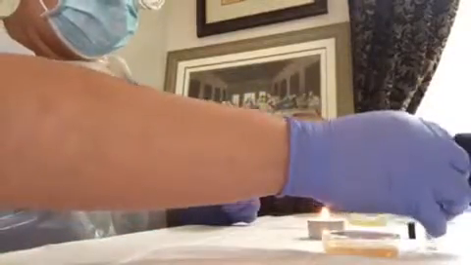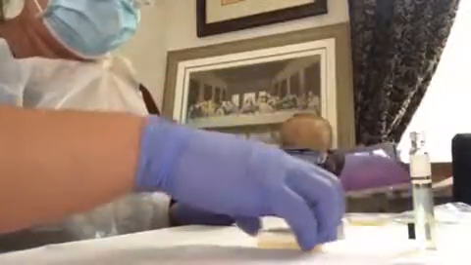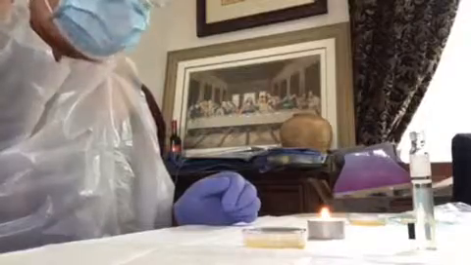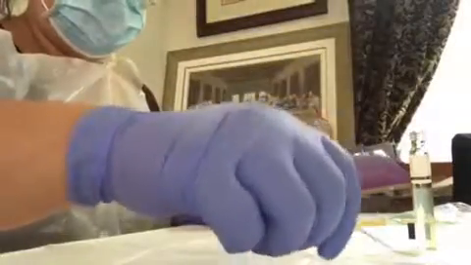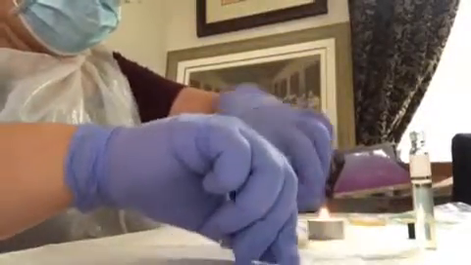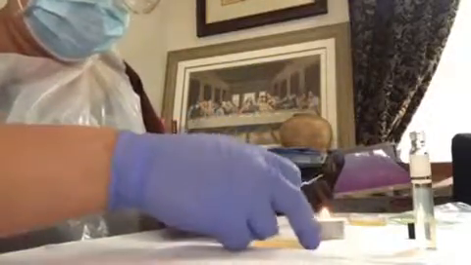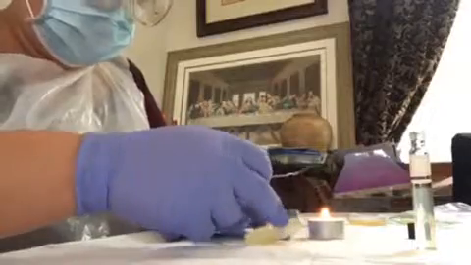That's done. Next, we're going to get the paper clip, soaking in the alcohol for a good while. Now we're going to get a good sample of the culture. Paying attention while sampling.